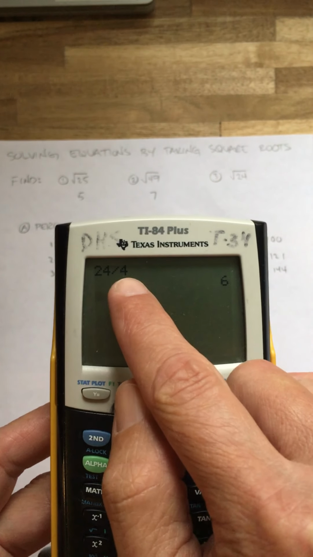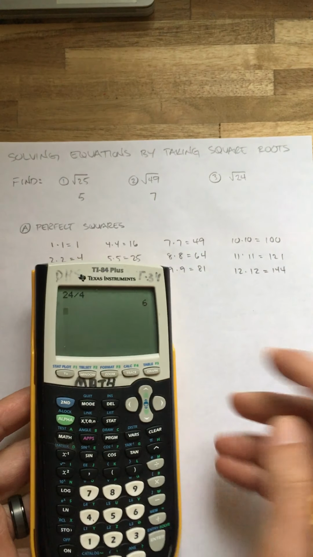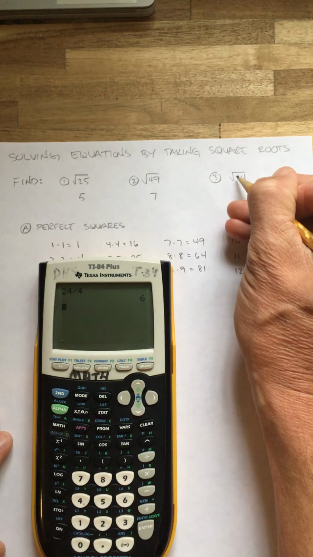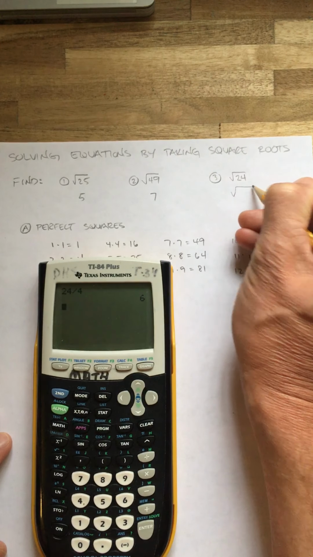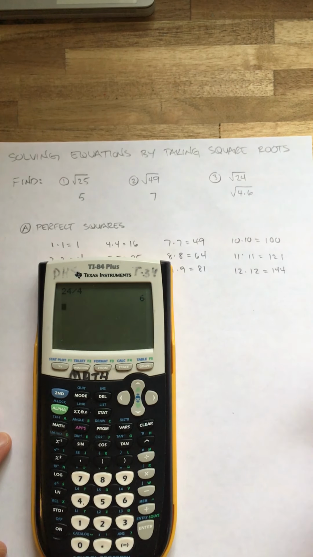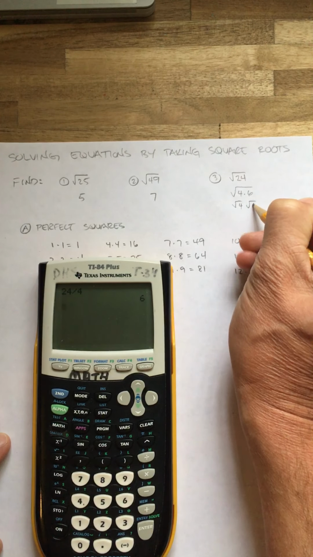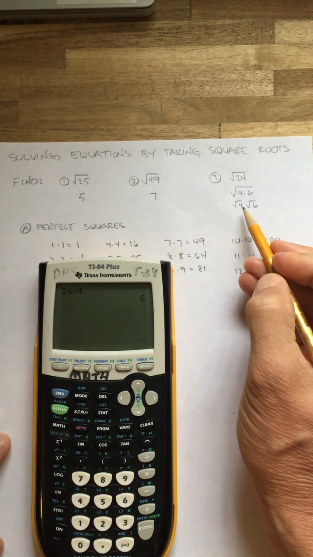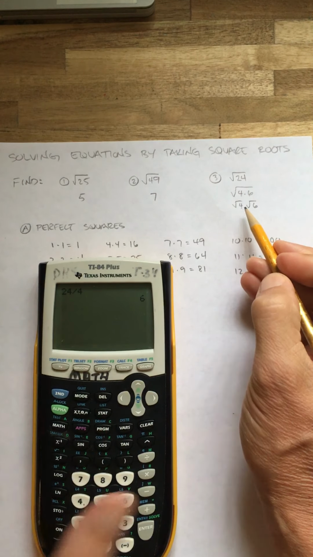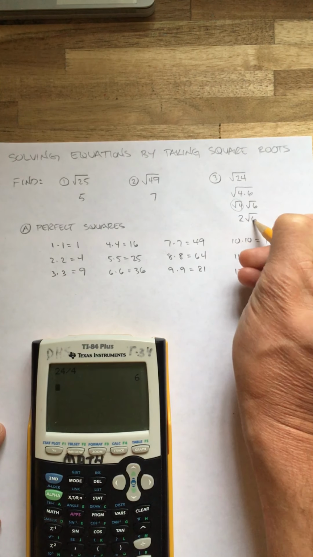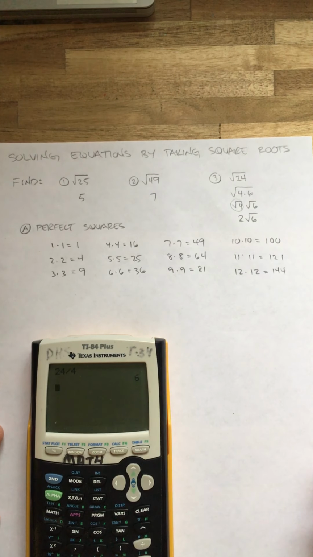So what you're going to do is take 4 and 6, and you're going to rewrite the square root of 24 as the square root of 4 times 6. Okay? And then you're going to break it up into two pieces, so it's the square root of 4 times the square root of 6. And now look, the square root of 4, we already know that. The square root of 4 is 2, because 2 times 2 equals 4. So now we can write this right here as 2 times the square root of 6. And that is the square root of 24.